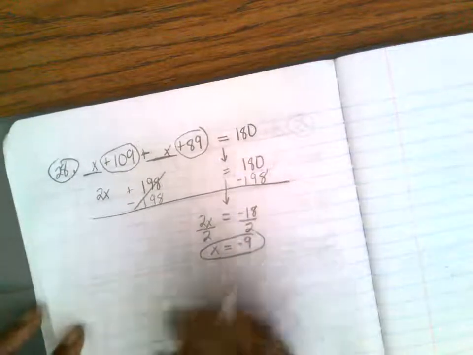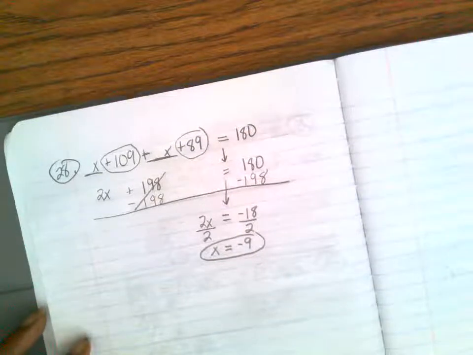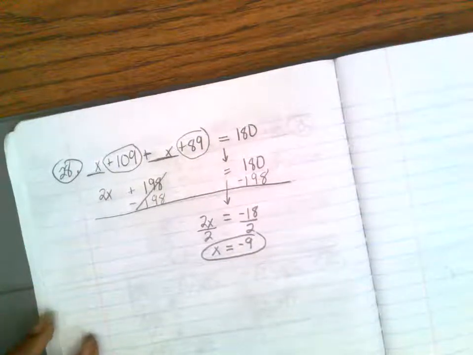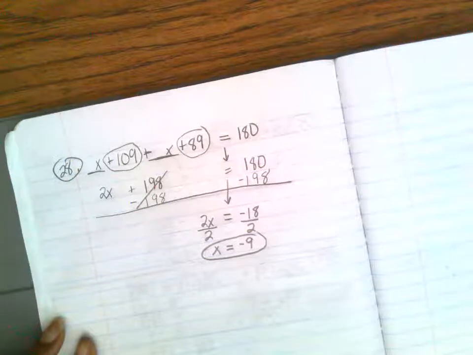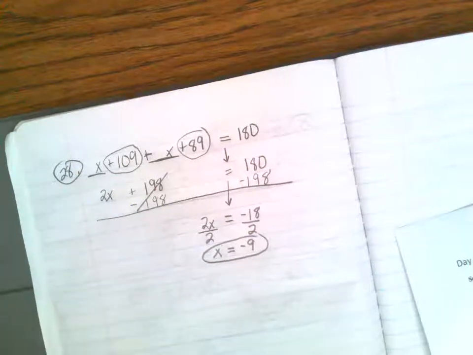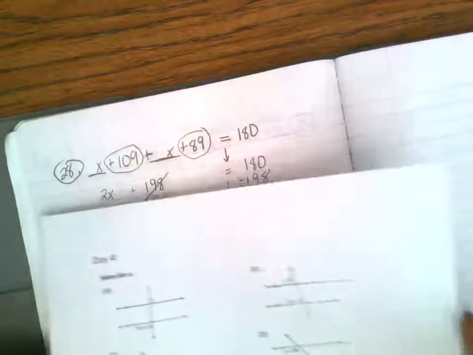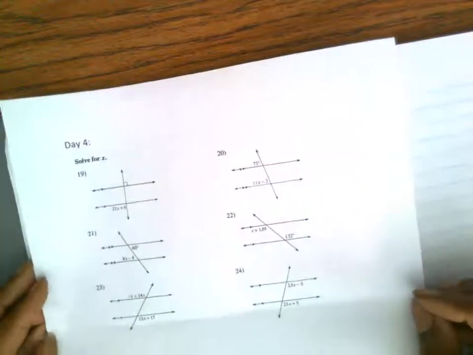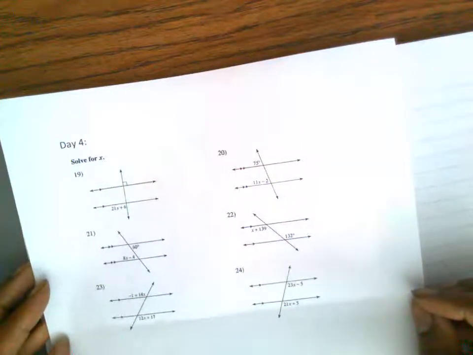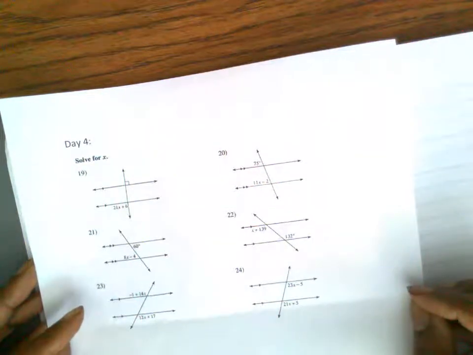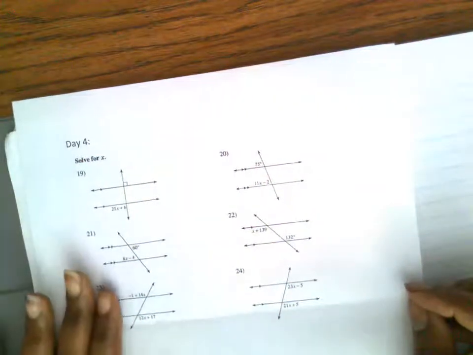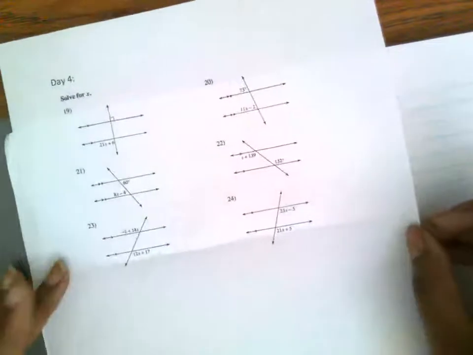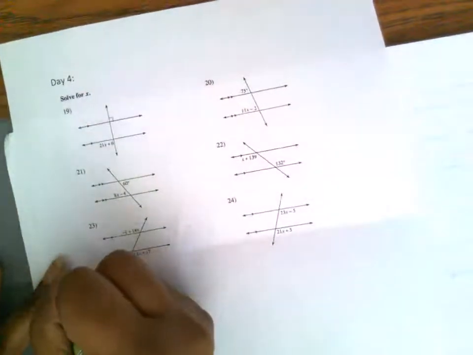Any questions about how I did number 28? I'm going to pause for the calls. Okay, so now I'm going to show you how to set up day 4 problems, and then you're going to solve from there. Okay? All right, so number 19.